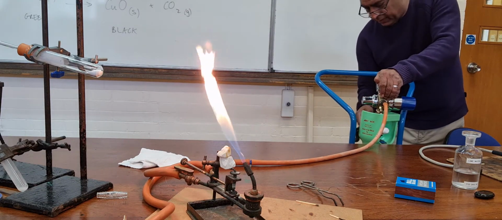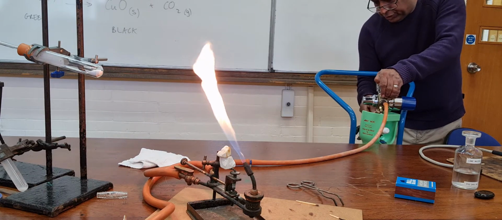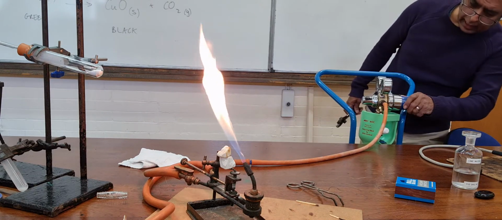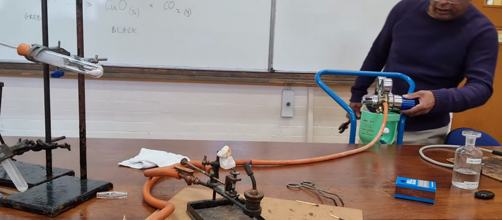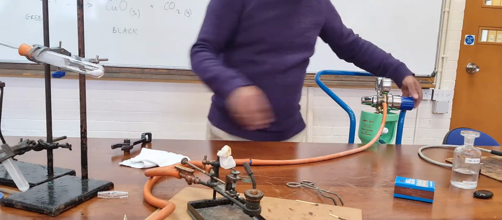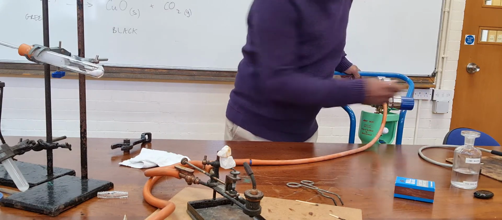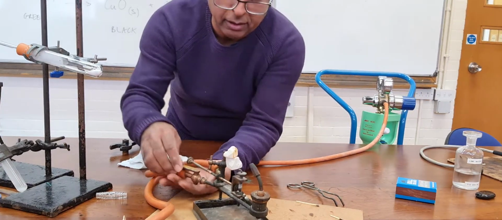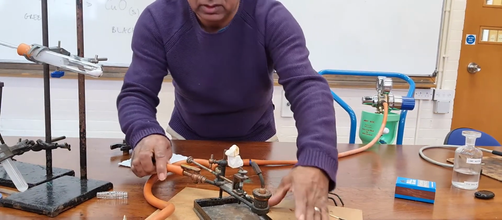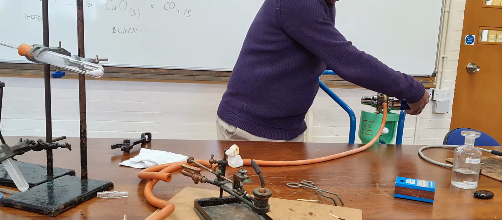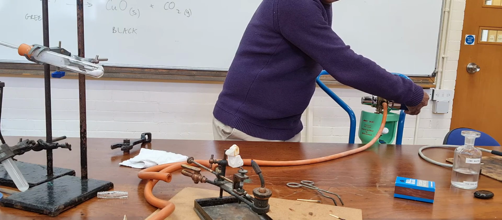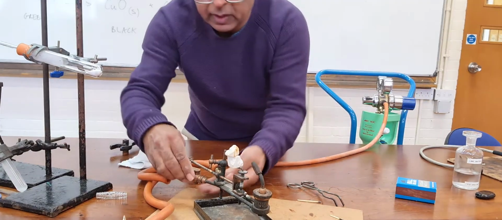Having opened it, I can get the oxygen going through, and the burn will be a better burn if I get oxygen going through. Now, perhaps that oxygen went through too quickly. Let me just turn that off again. I can hear it coming through.